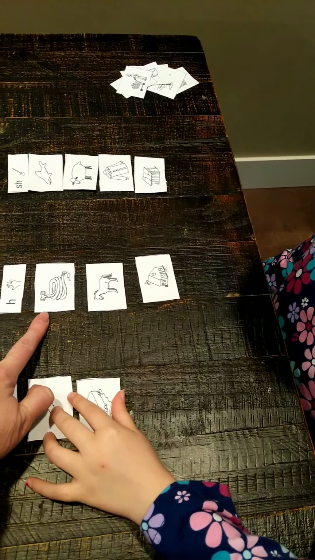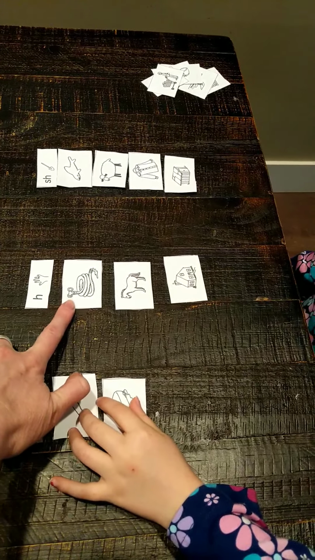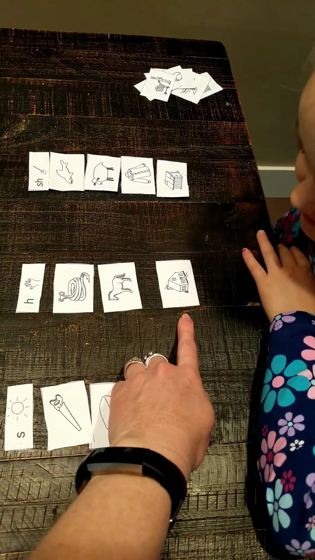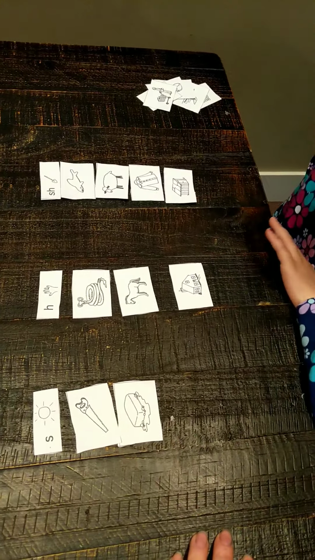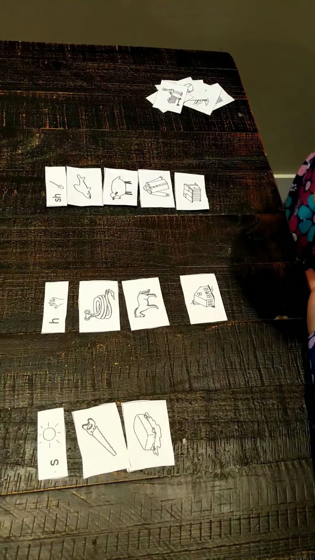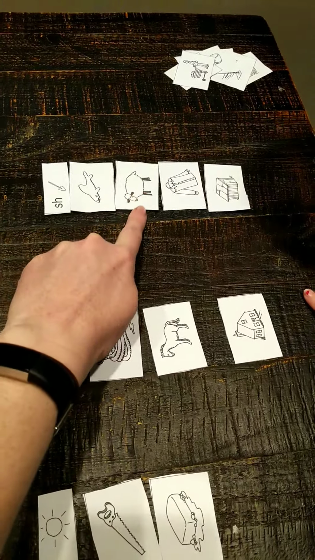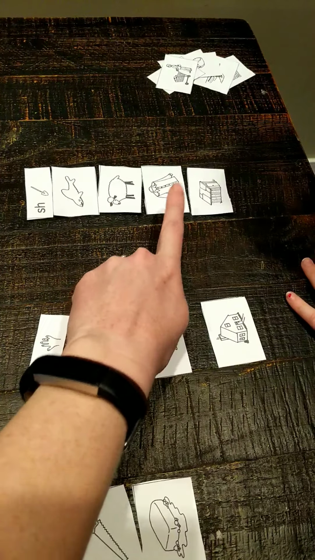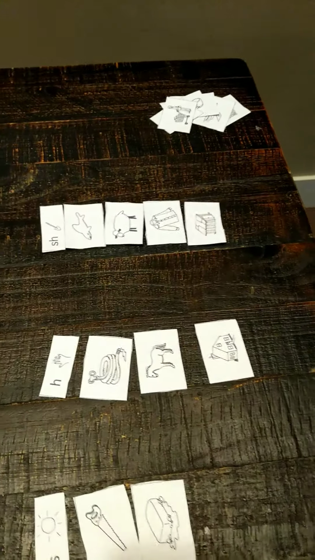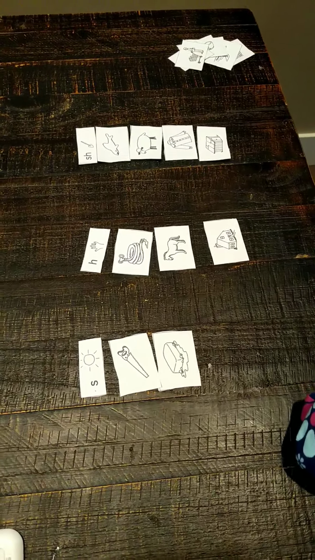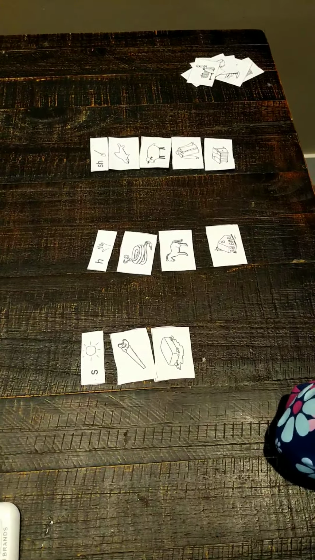Okay, let's check this one really quickly. Hose. Horse. House. Do we need to change anything? No. Why? Because they all start with H. Okay, and then let's go to this one. Shark. Sheep. Shirt. Shed. Do I need to change any of those, Lilybell? No. Why not? Because they all start with the sound sh.